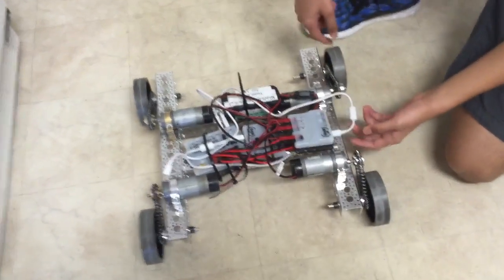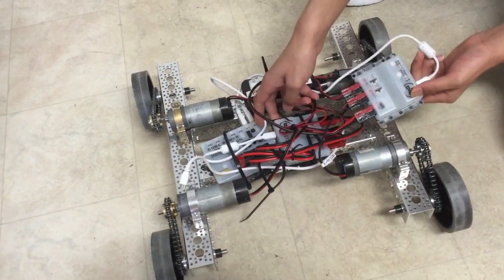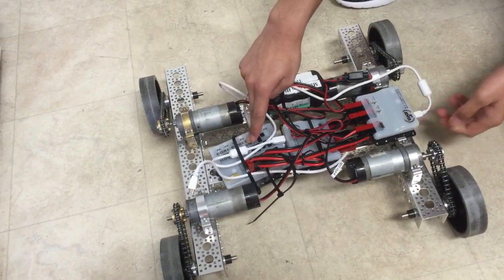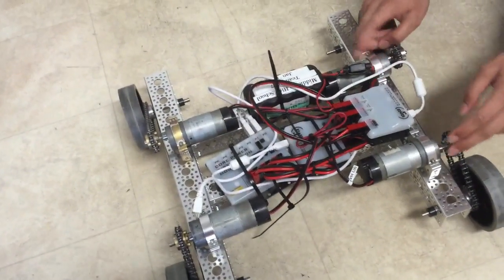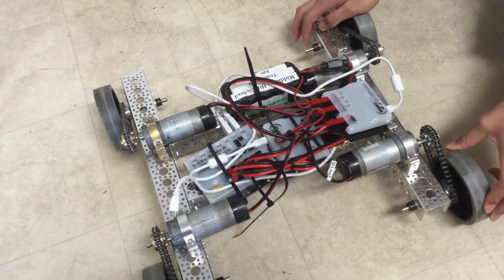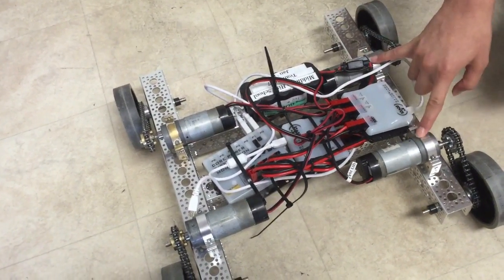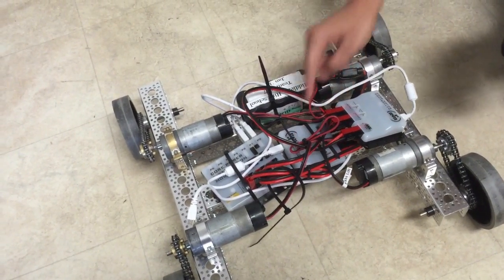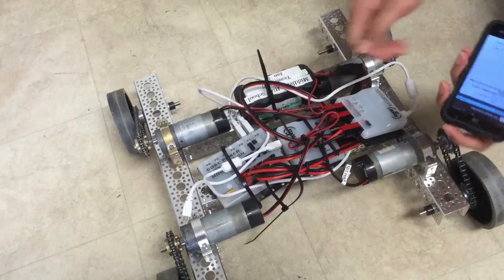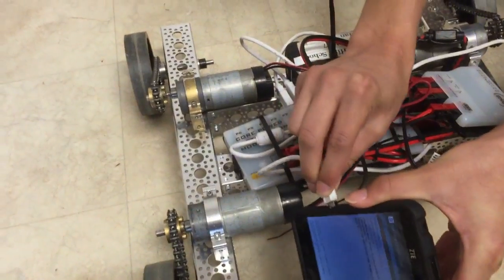So this is our test robot, and it just uses 2 Core Motor Controllers connected to the Core Power Distribution Module using the wiring diagram that they provide when you get the kit. And then we have 4 motors. All the right motors are connected to one controller, and the left motors are connected to the other controller. Now we can hook the phone up just like this to this USB OTG, on-the-go, port.